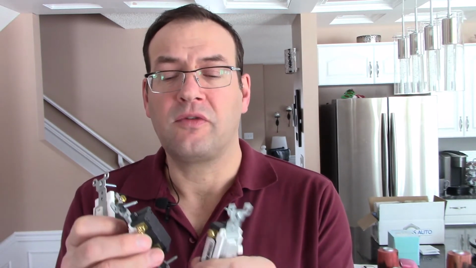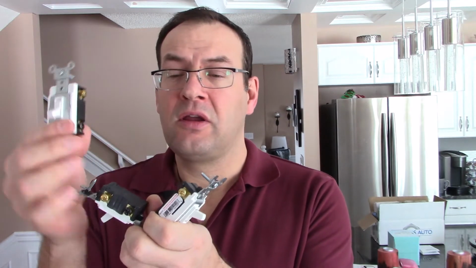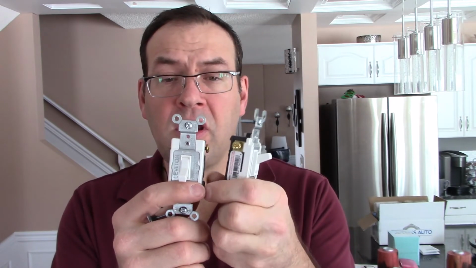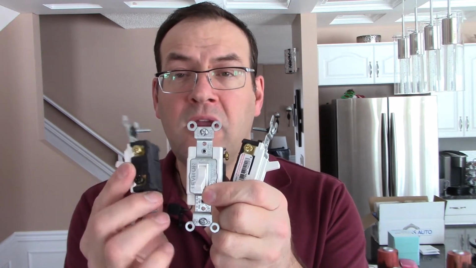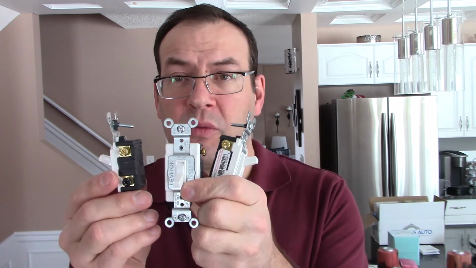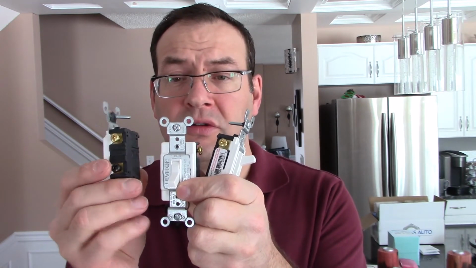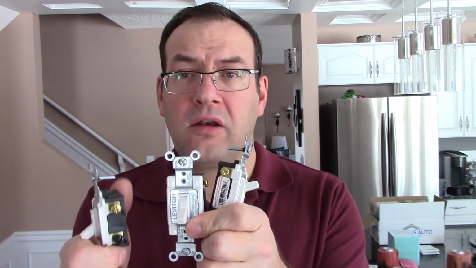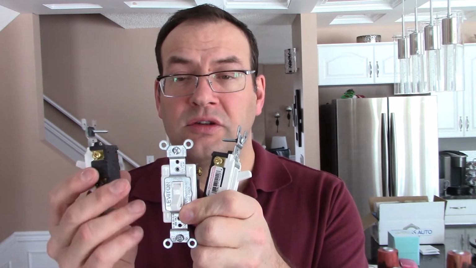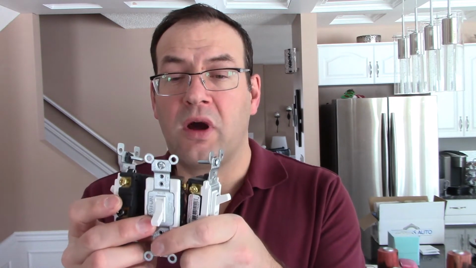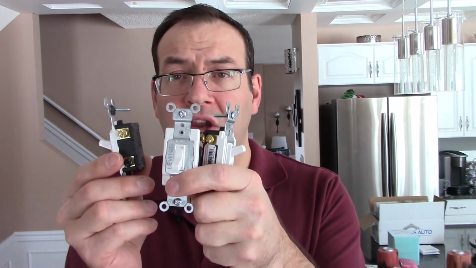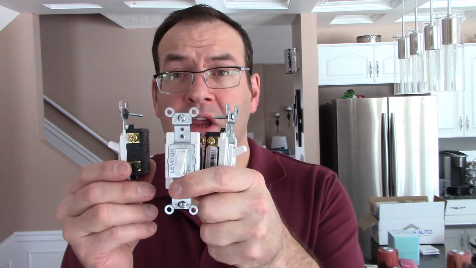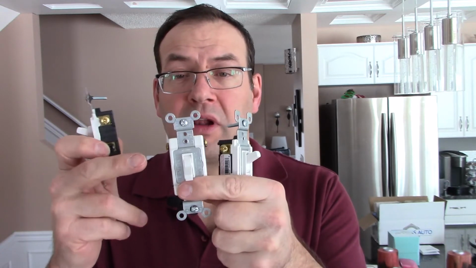Now, what happens here, I don't know if I can hold all of these for you, but you have a three-way on one end of the circuit, a four-way in the middle of the circuit, and the other three-way at the other end of the circuit. So again, if you turn it on from one location, you can turn it off from any of the other two locations, and then back on in any of the other two locations. Now, if you want to add more switches, more locations to control the same lights, you simply just keep adding four-way switches in the middle.